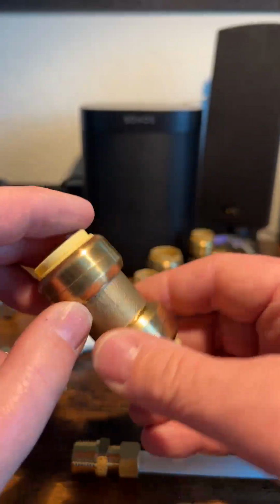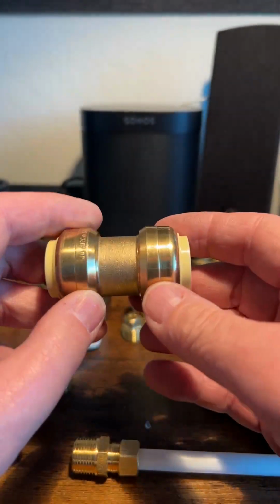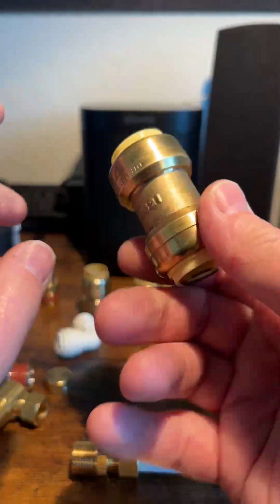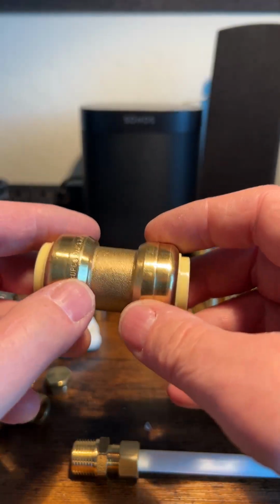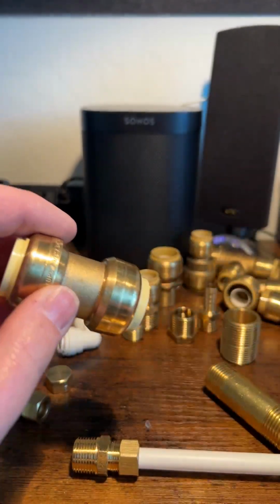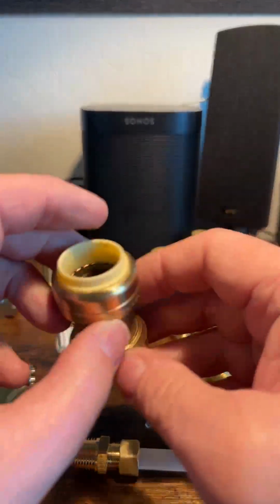You don't want to put this behind a wall. I can tell you that. You don't want to put sheetrock over it because you're going to have a leak some day. So these are fine in an open area, but they're not going to last forever, okay? This lasts way longer, but we don't use copper anymore, okay?